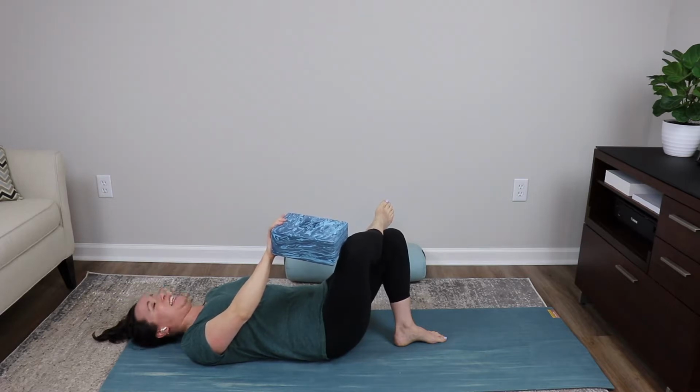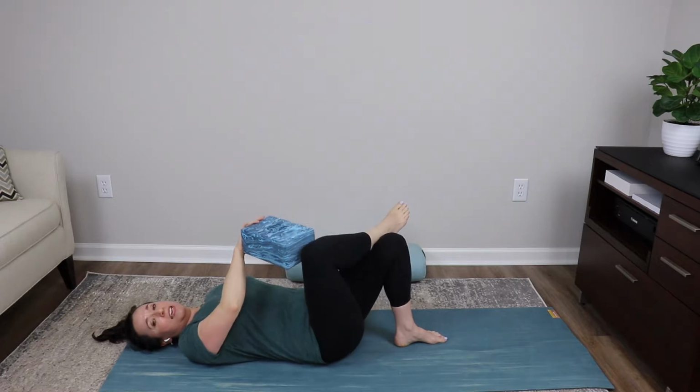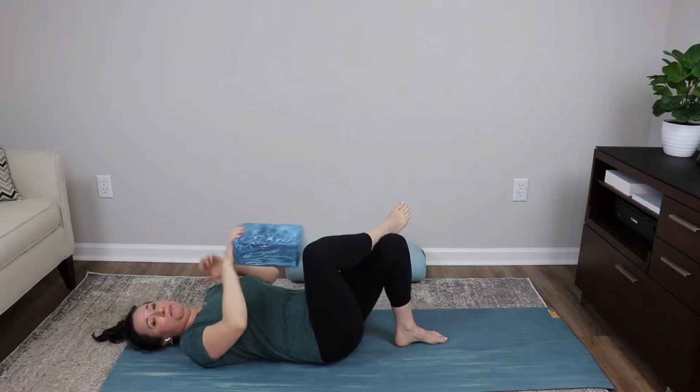Stay sitting in that left hand. Give me a deep inhale here and an exhale here. One more time. Deep inhale here and exhale here. Then slowly release the tension in the block. Take the left hand from underneath you.